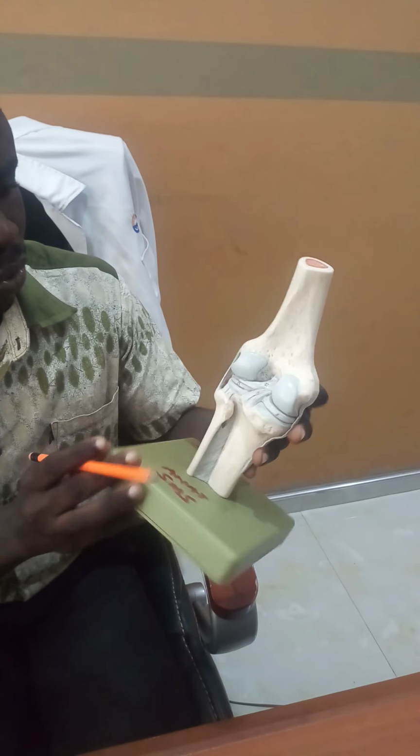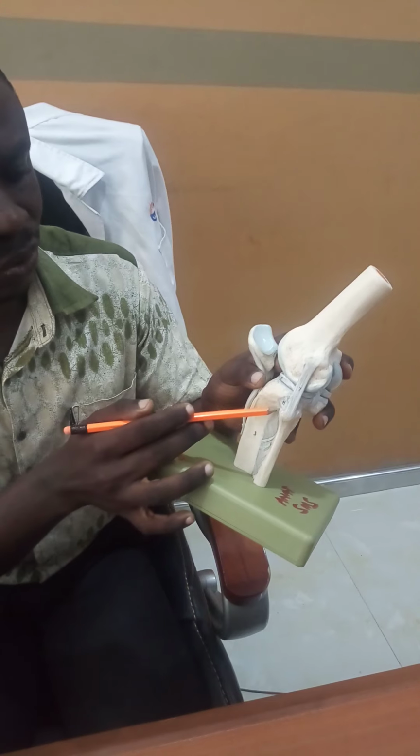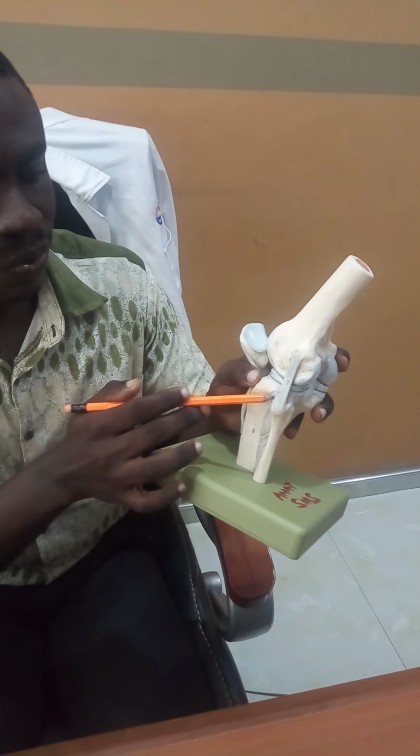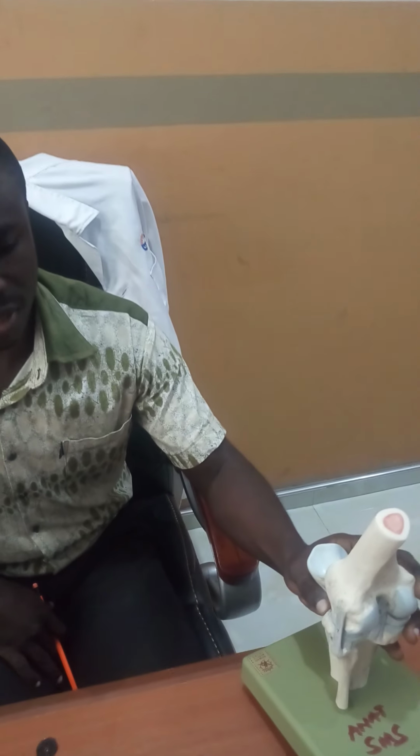Now, we've seen that although the fibula is not going to take part in the joint itself, we have some ligament over here around the head of the fibula. So, ladies and gentlemen, this is a quick tutorial as regards the knee joint.